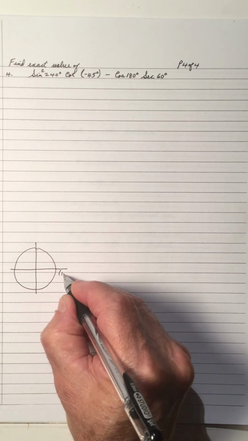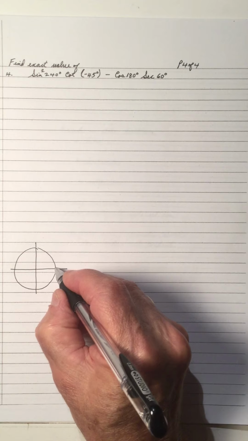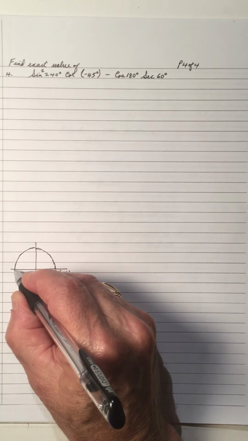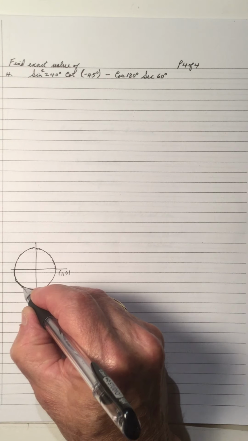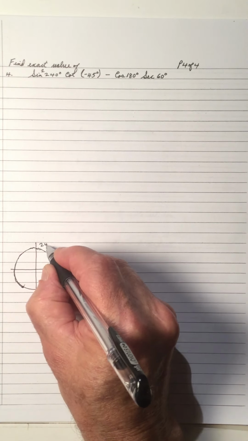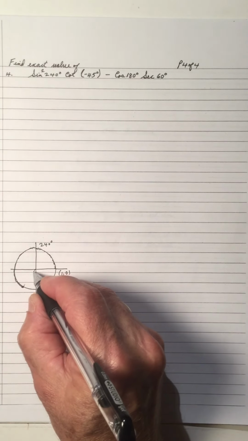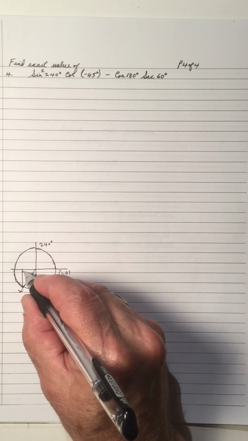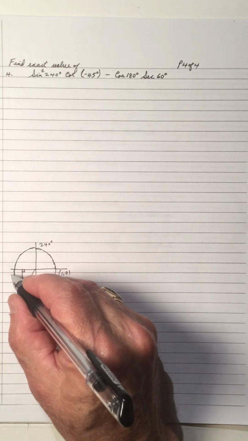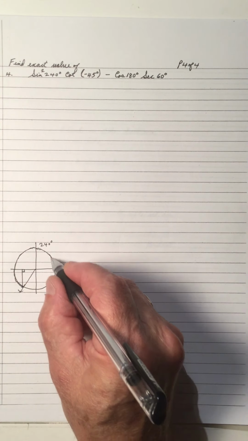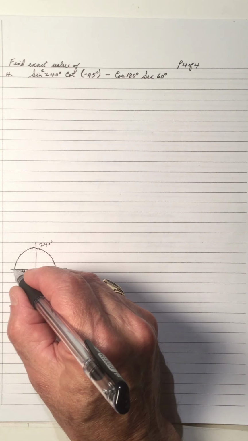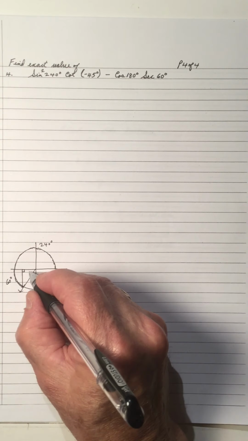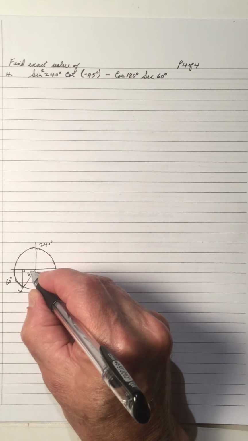And again, the unit circle, 240 degrees, 90, 180, and right there. So that's a 240 degree rotation. Draw a terminal arm out through, perpendicular to the x-axis. So that's 240. Then that's 180 as far as here. So 180 plus 60 makes 240. That means the central angle is 60.